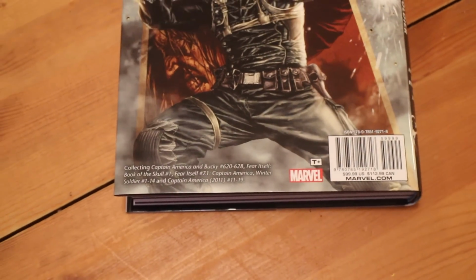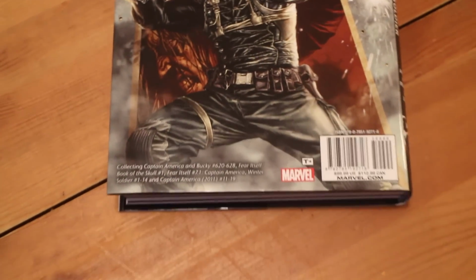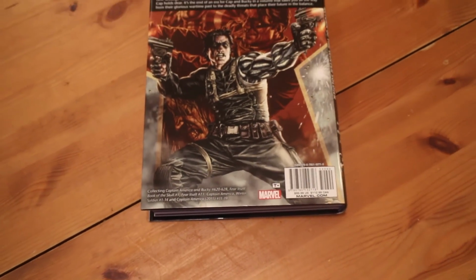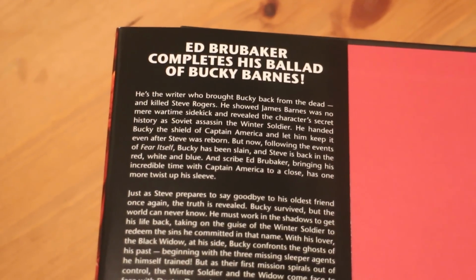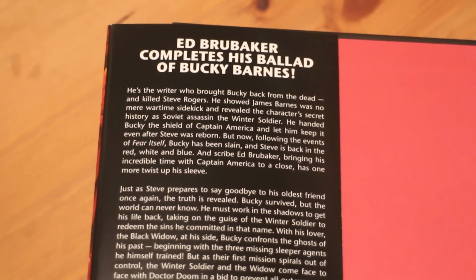All that material really wraps up his run. The first 10 issues of that Captain America series were actually in the 4th volume. The inside of the dust jacket: Ed Brubaker completes his Ballad of Bucky Barnes.